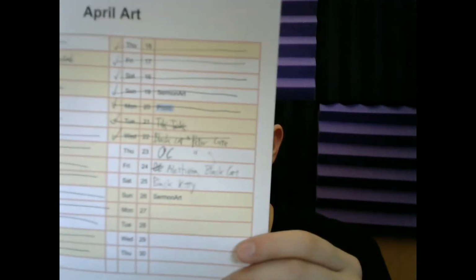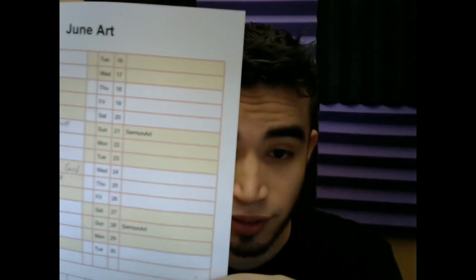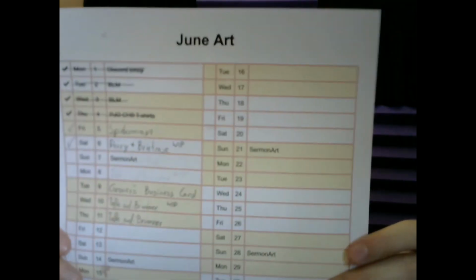April, I kind of trailed off because I was losing motivation. And now in June, I'm trying to attack it again. I cannot get this camera centered. But yeah, in June, I'm working on more Percy Jackson art, and so that's what's happening.